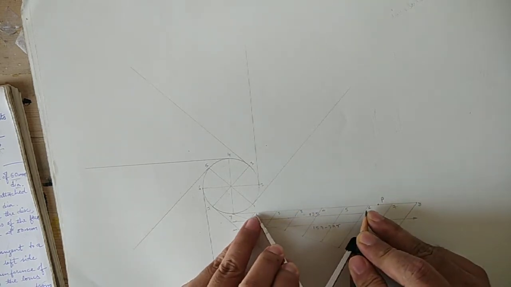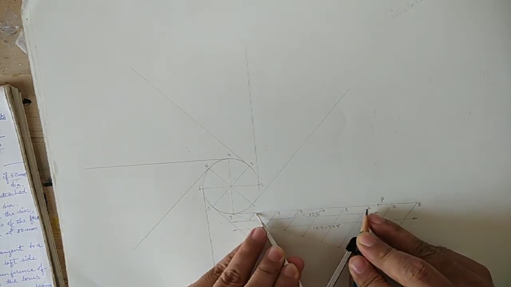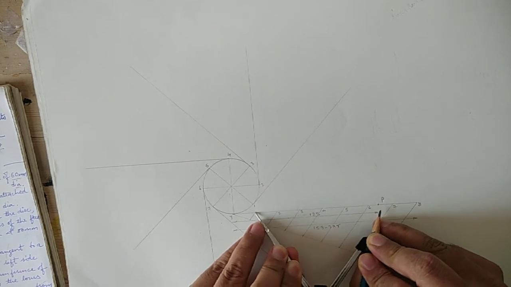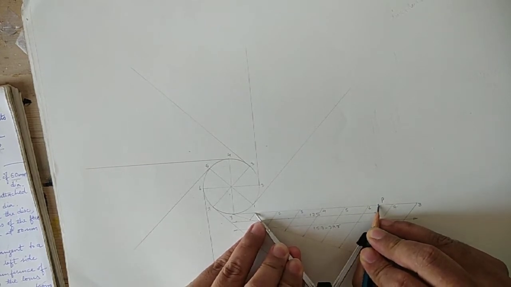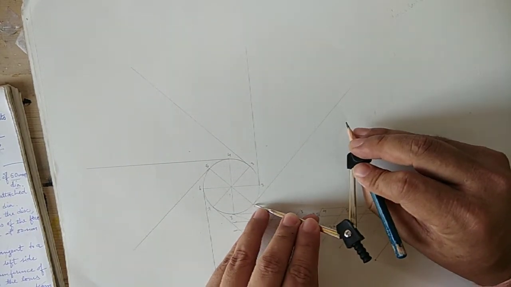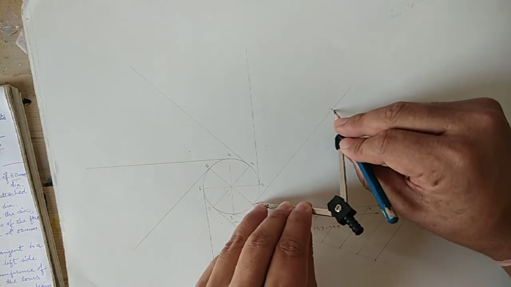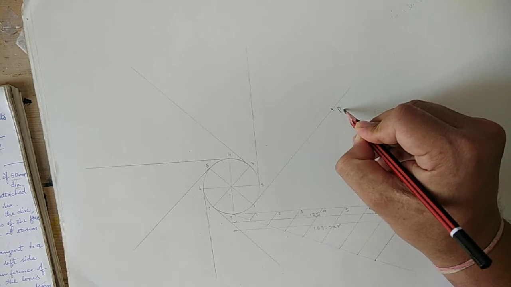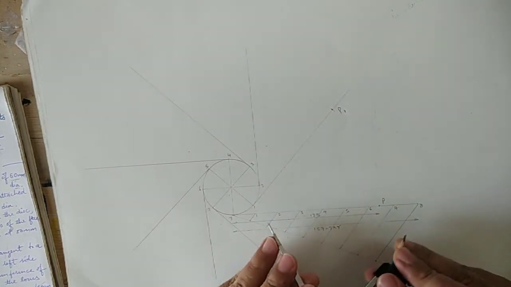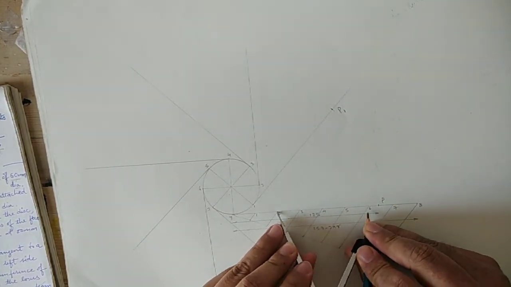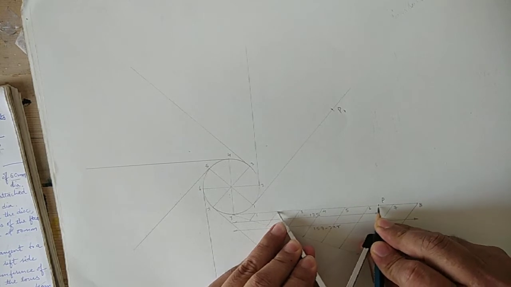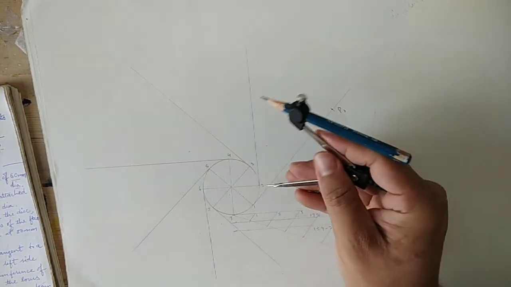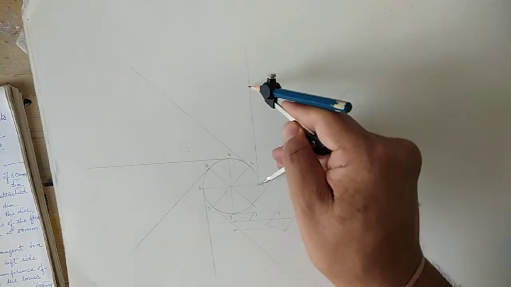measure distance 1P with the compass and mark here. That point is your P1. Then measure distance 2P and cut from 2 over that line.